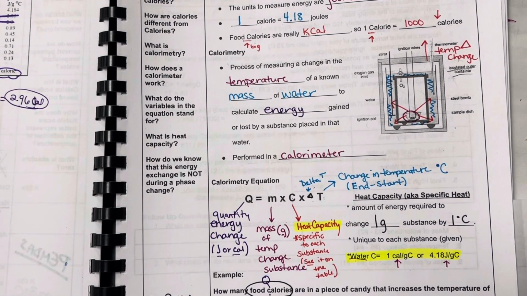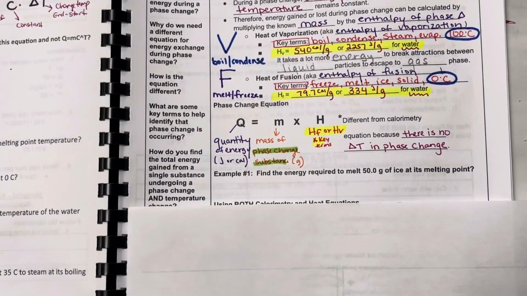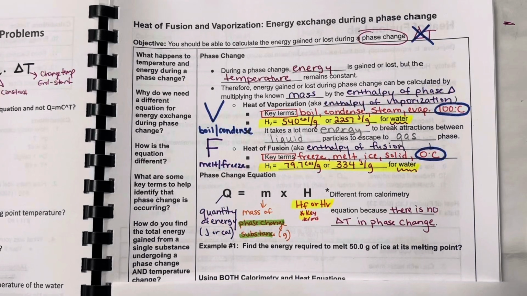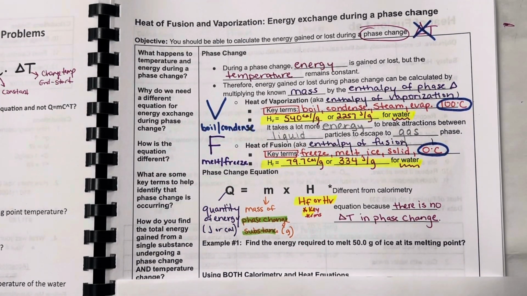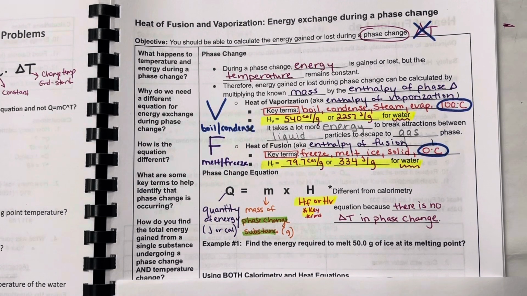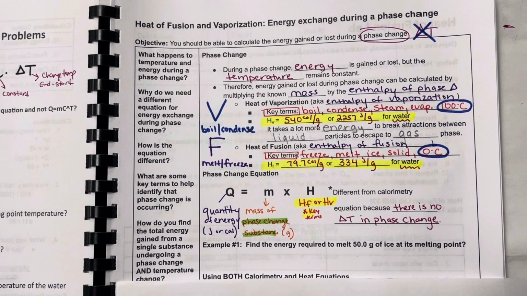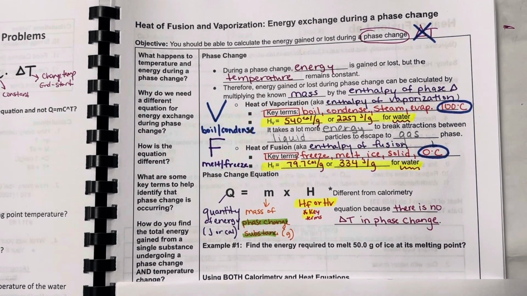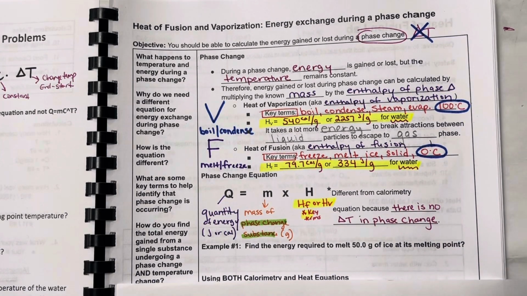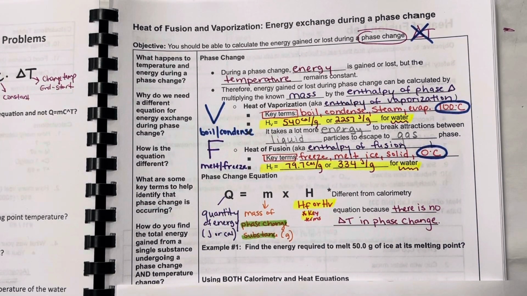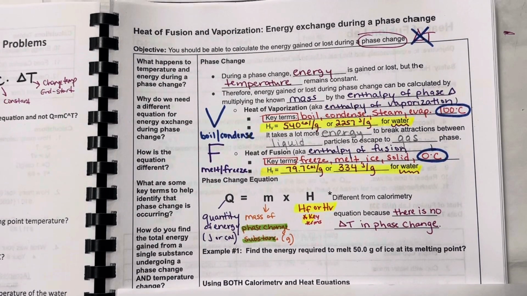But energy doesn't just change during a temperature change. We also know that there's an energy exchange during a phase change. So we have to find out what is the energy exchange gained as those molecules make attractions and break attractions in order to change phase. But we also know that during a phase change, there is no temperature change. There can be no delta T during a phase change. So we're going to have a new equation that does not involve a change in temperature, even though there is a change in energy.